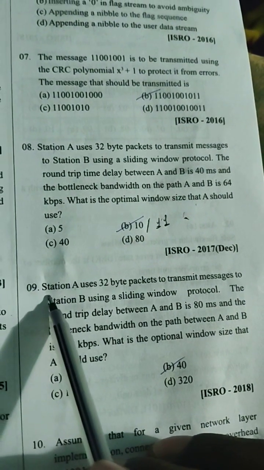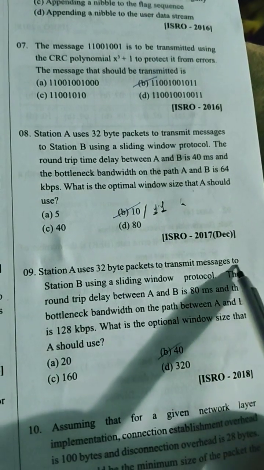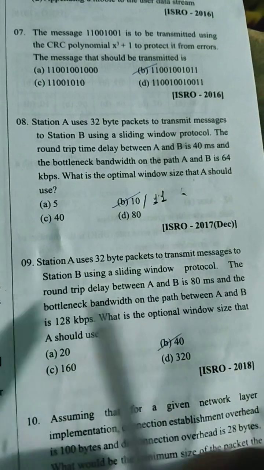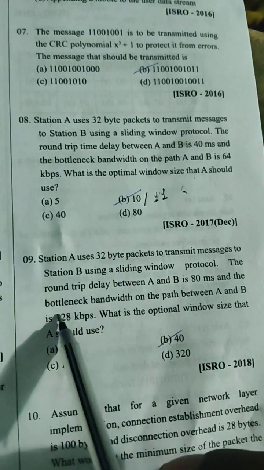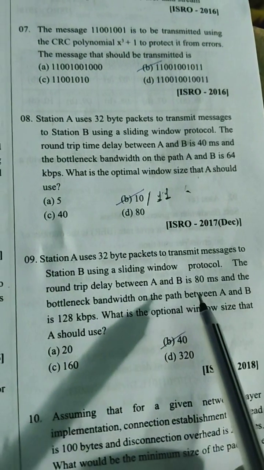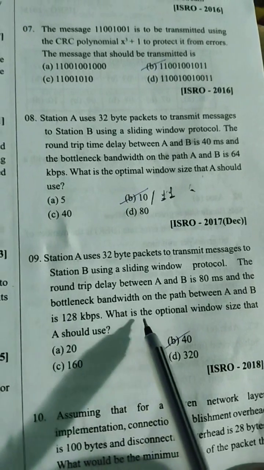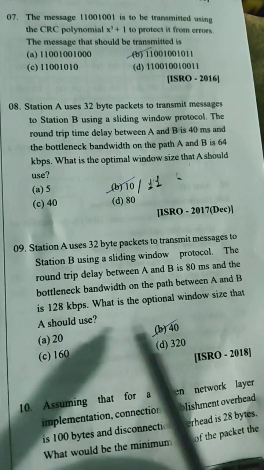It's B, 10. Station A uses 32-byte packets to transmit the message to station B using a sliding window protocol. The round-trip delay between A and B is 80 milliseconds and the bottleneck bandwidth on the path between A and B is 128 kbps.